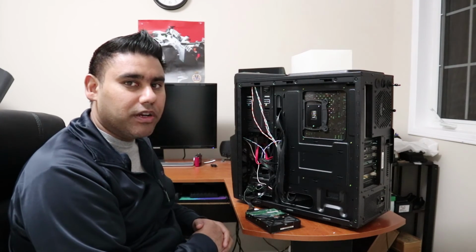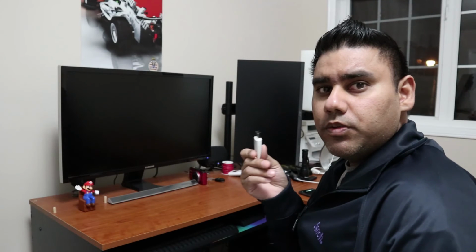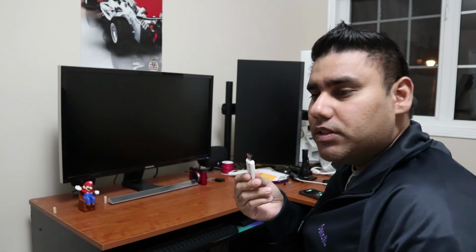First we'll finish up the recovery process. So once you have your rescue media USB ready, plug it in and we will use the BIOS to boot into this USB.